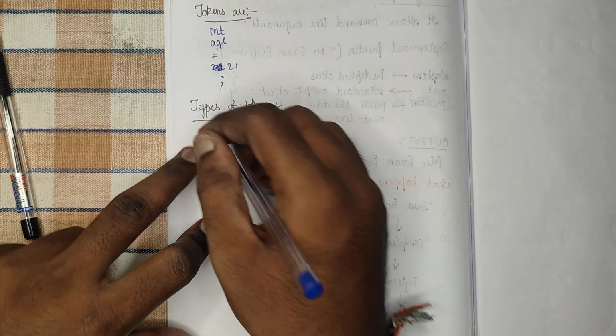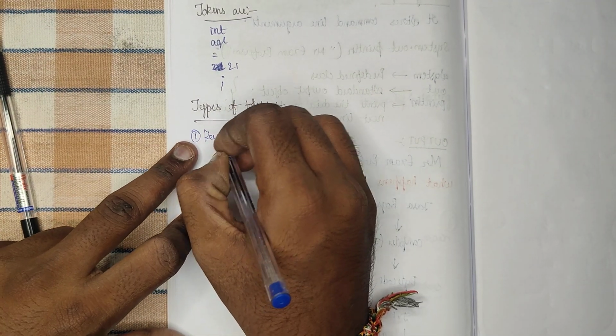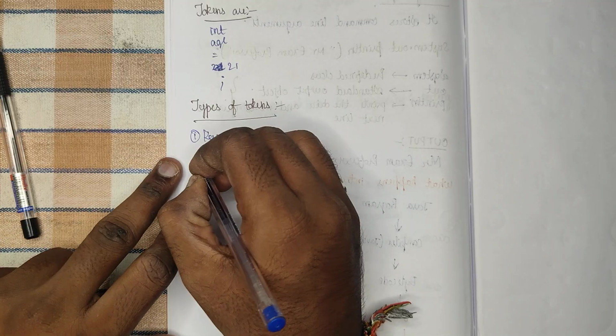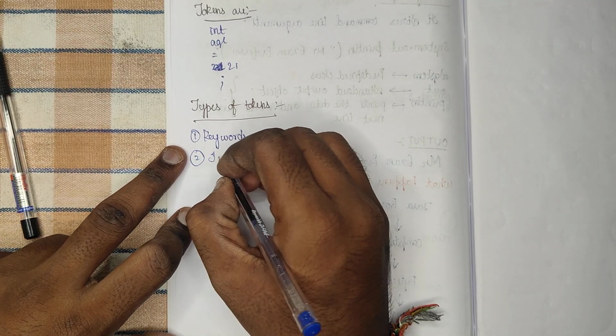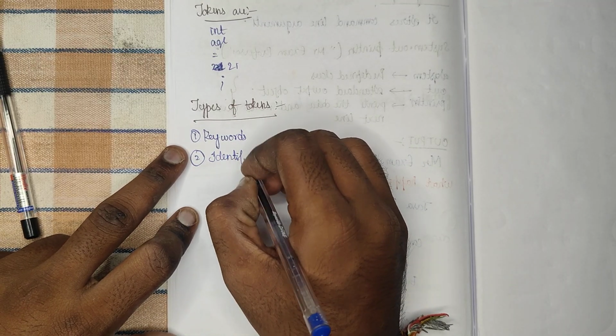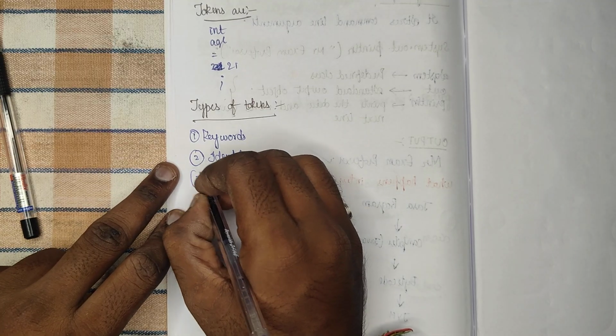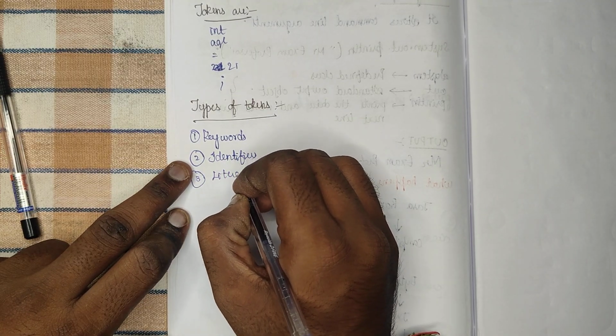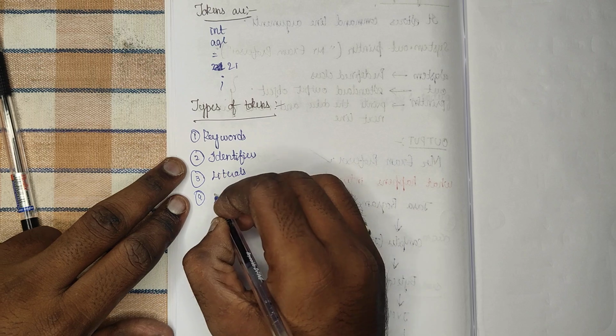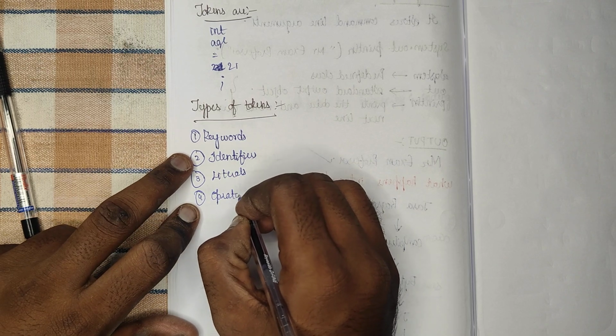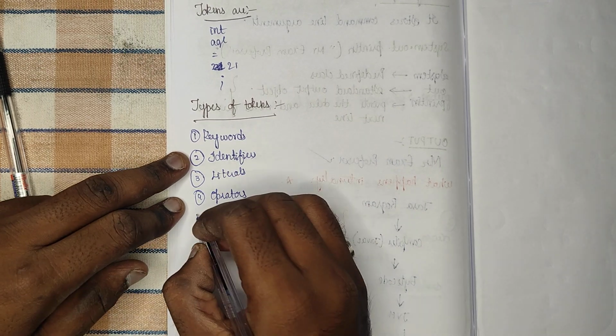Types of tokens: keywords, identifiers, literals, operators, separators.